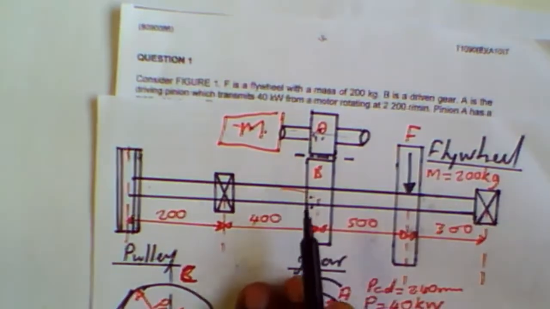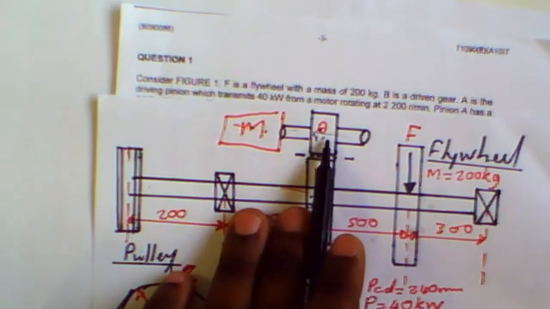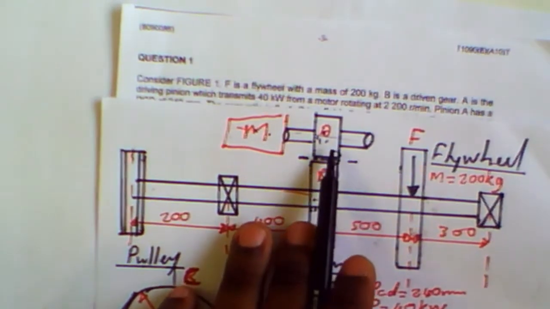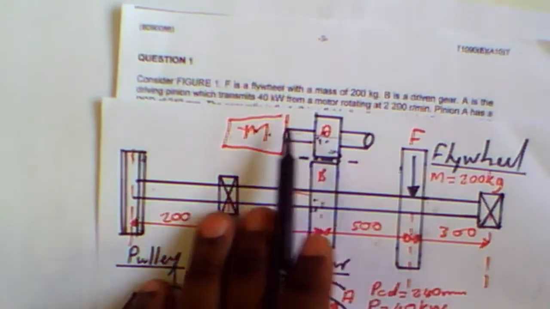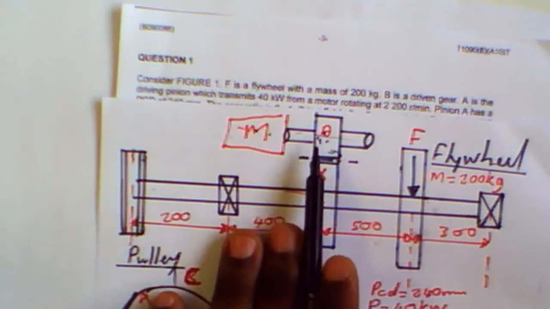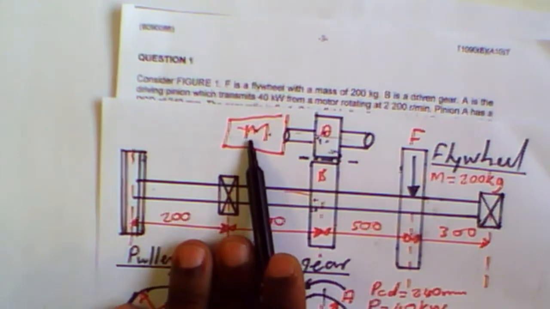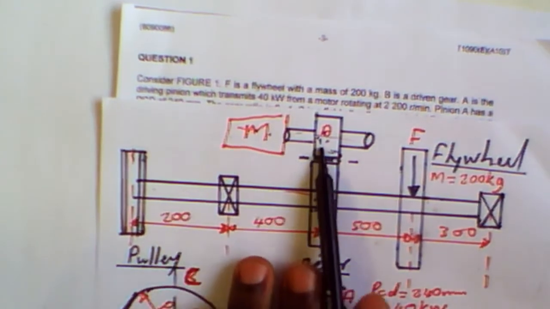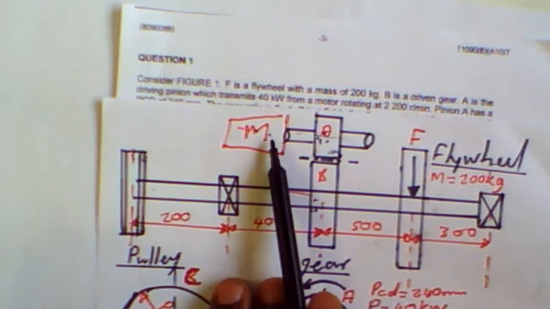Gear B is the driven gear, driven by gear A, which is transmitting 40 kilowatts. The speed of the motor, which is coupled to my gear A, is 2,200 revs per minute.